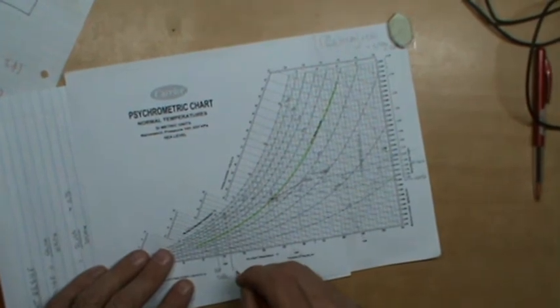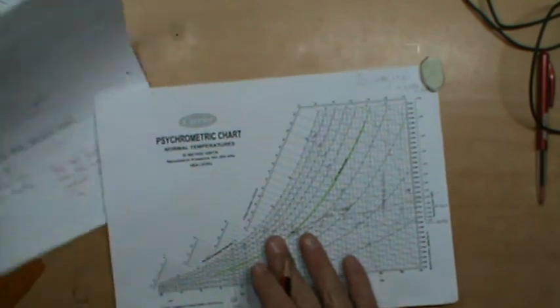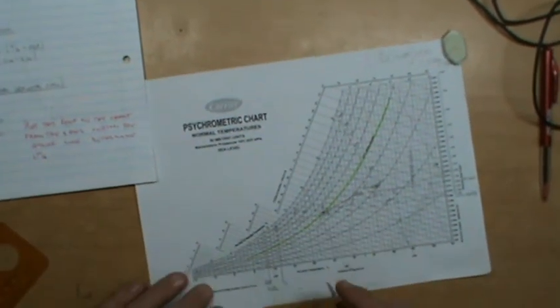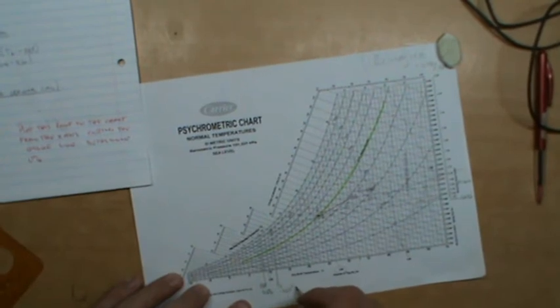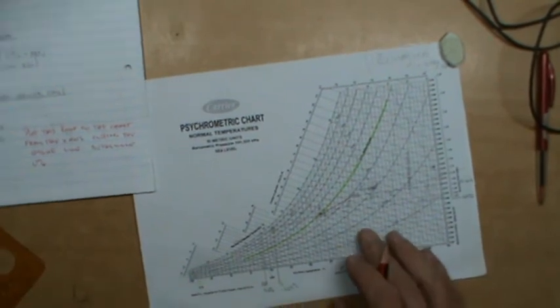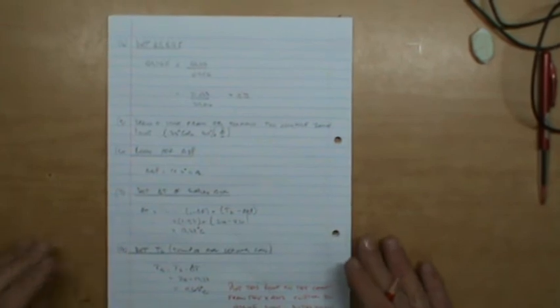So temperature 4 is equal to 11,68 degrees Celsius. Once you put that onto your psychrometric chart, you're going to get yourself another mark.